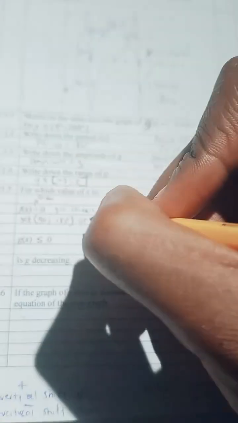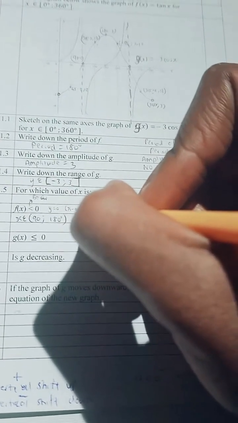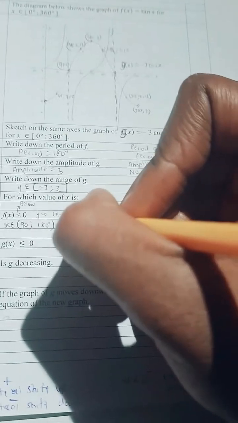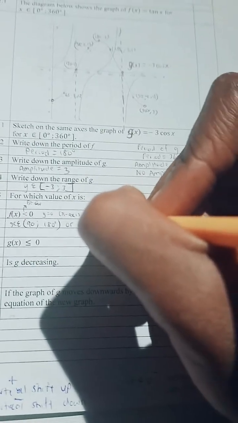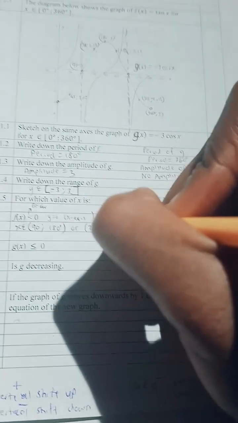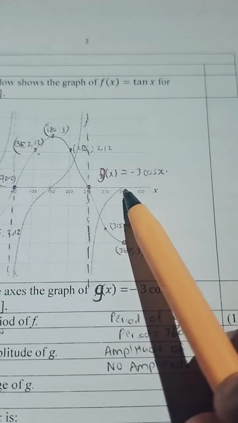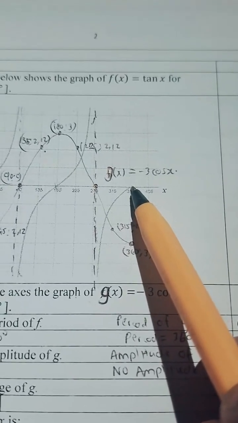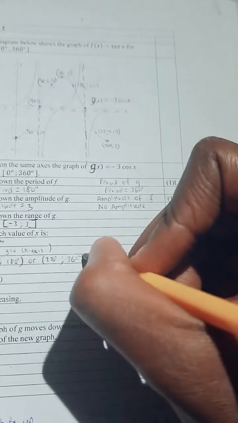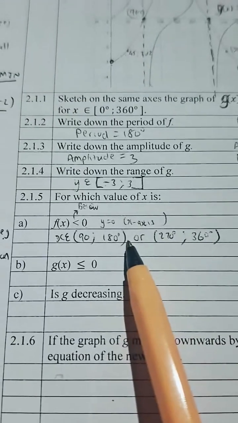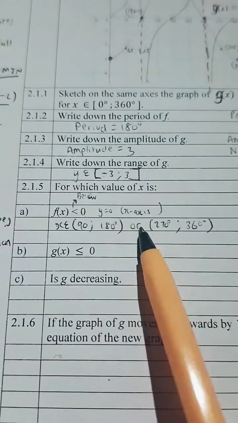Or from 270, we open brackets, to 360. Now at 360, guys, the function is equal to 0. So we open the brackets as well. So this is how we would write in interval notation.